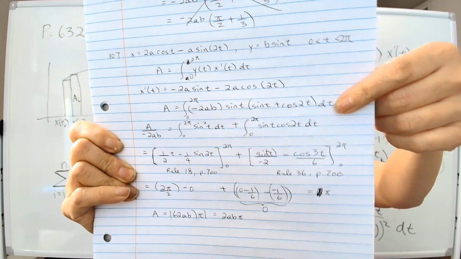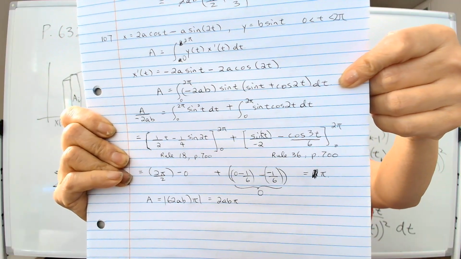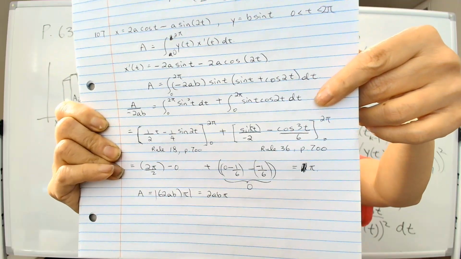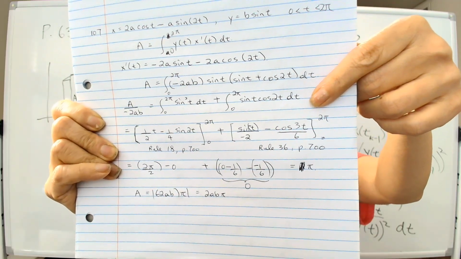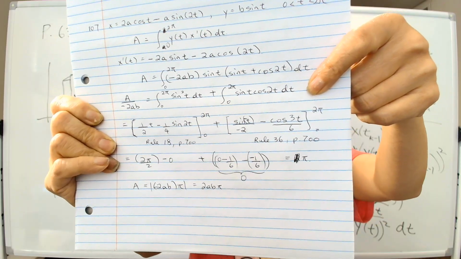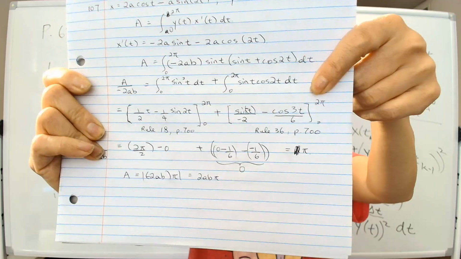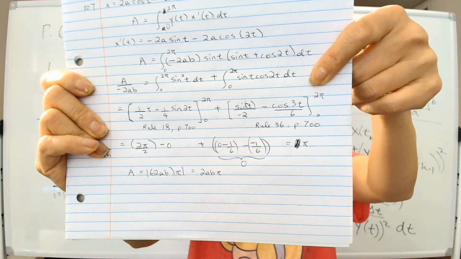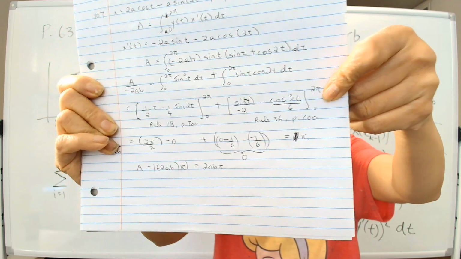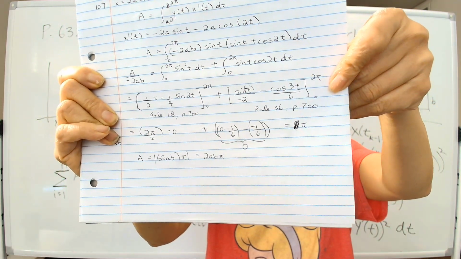And then you have the formula, and the formula has some variables in there, minus a to ab. Now it's a good idea to take it out and put it on the other side. So a over minus 2ab equals this stuff. Once you have taken it out, I have it written down as two integrations because then it's much easier. The sine squared has a standard formula, which is rule 18 on page 700, the integral tables. And then sine t cosine 2t is rule 36.